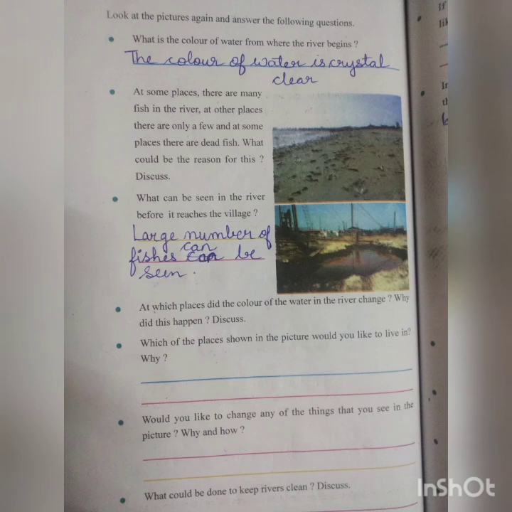What can be seen in the river before it reaches the village? Now before it reached the village, it first crossed the jungle, so there the water is very fresh, free from pollution. Yes, so many fishes, a large number of fish were there.